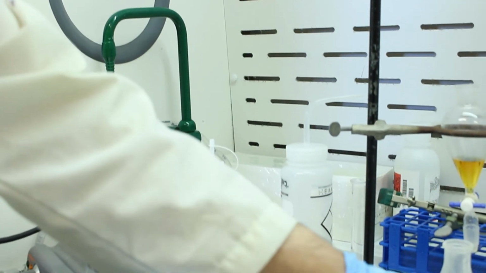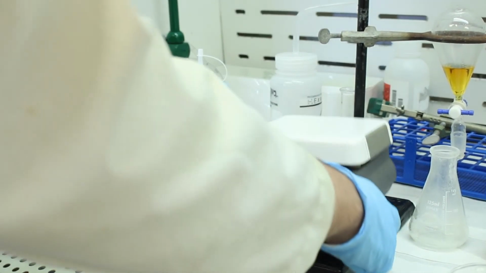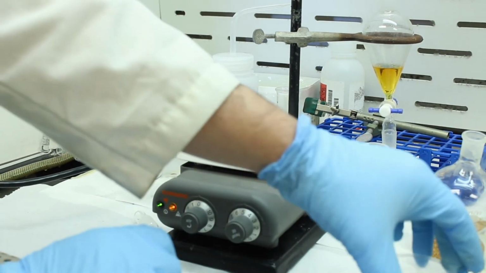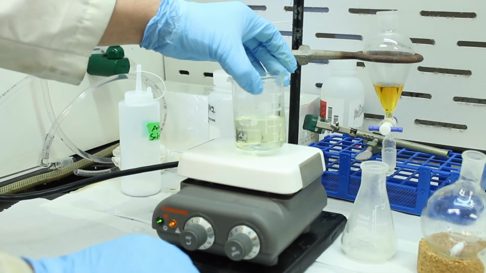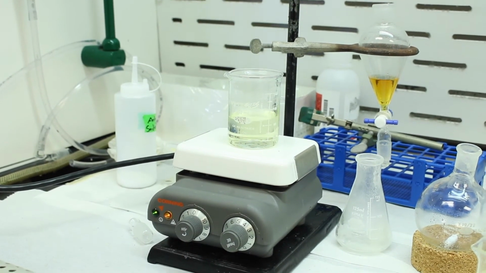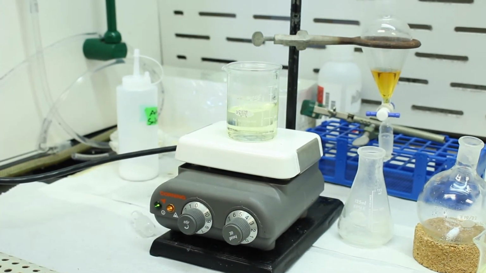So we'll take a hot plate here. Okay, so here's our hot plate. Turn it around about half and we'll place it on here. We're just going to be pretty careful when we do this because boiling off ether can be a little dangerous, so we'll be careful.